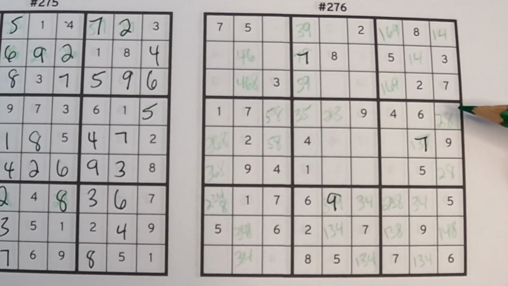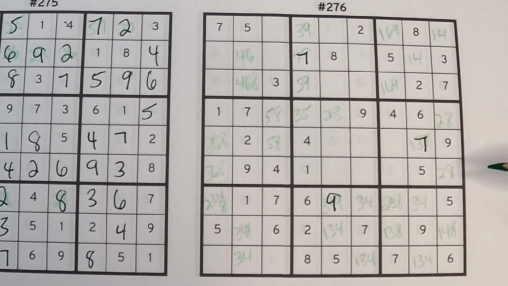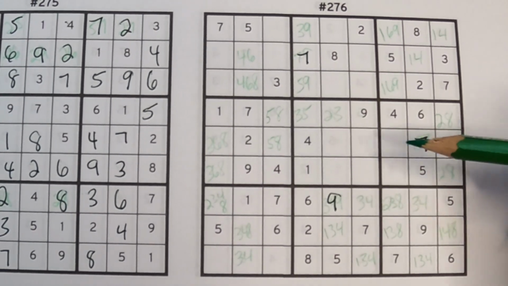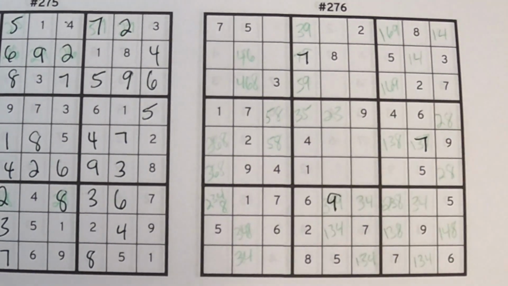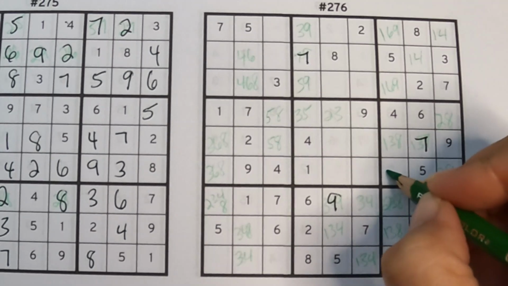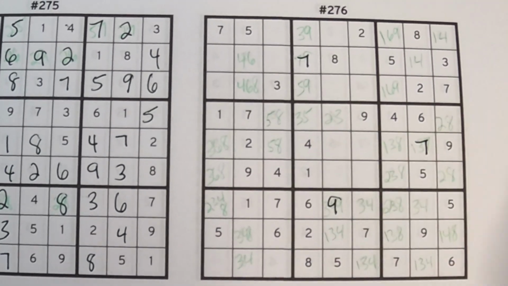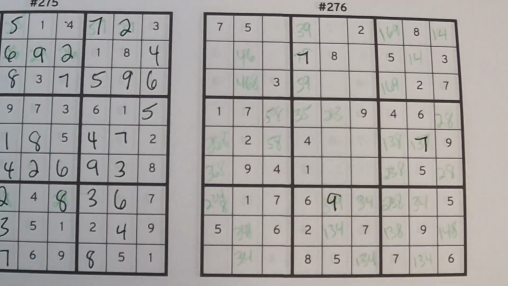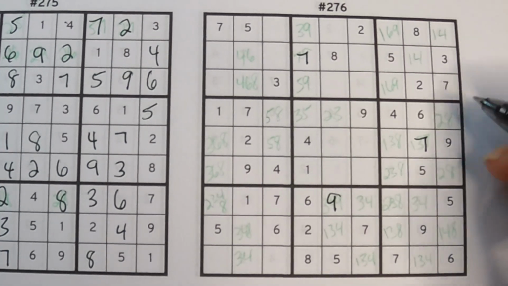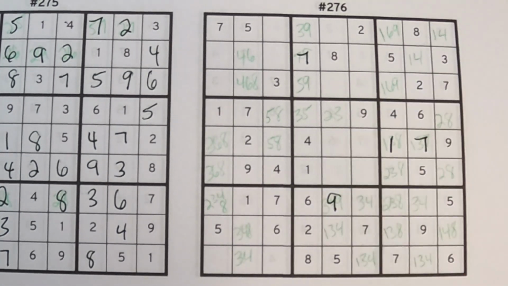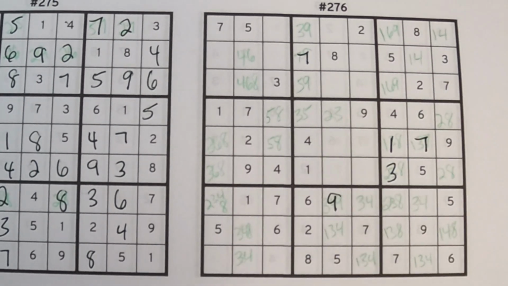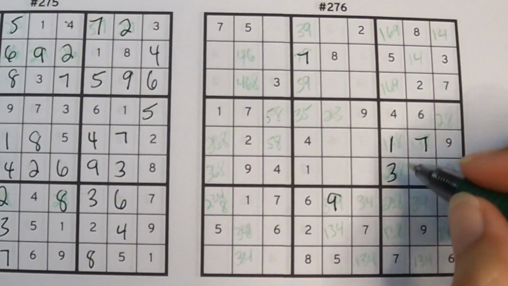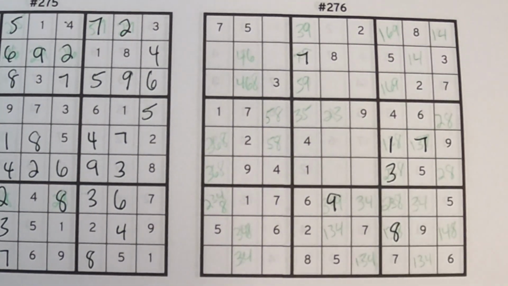For this box, we're missing 1, 2, 3, and 8. We've got the 2 here, so 1, 3, 8. 1 here, so 2, 3, 8. If we look, the only place the 1 can be in this box is here, and the only place the 3 can be is here. That 1 and 3 makes this our 8.